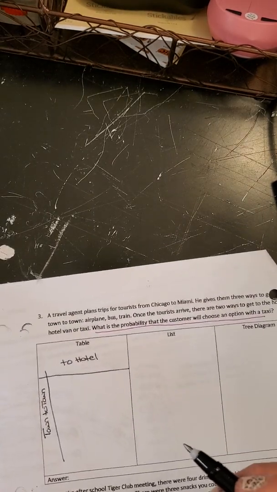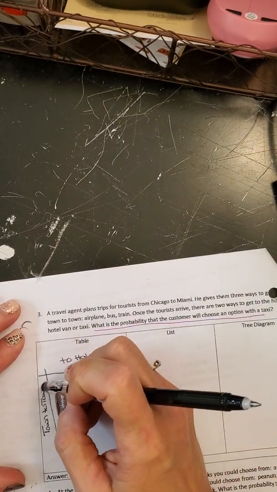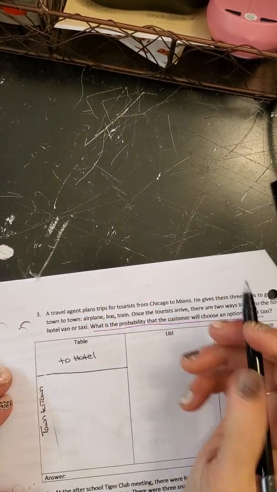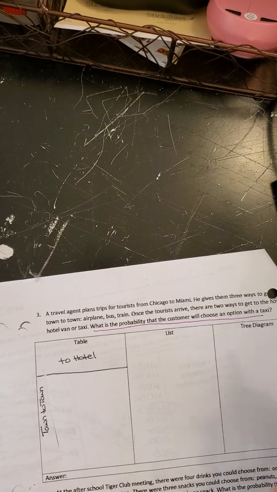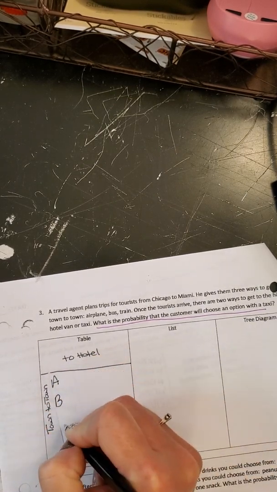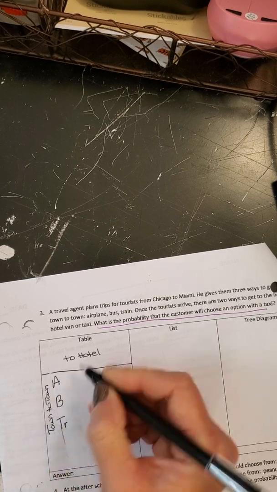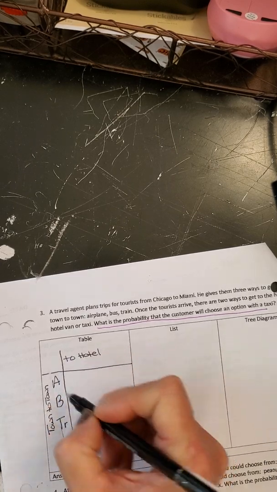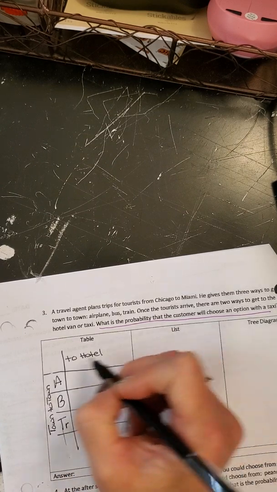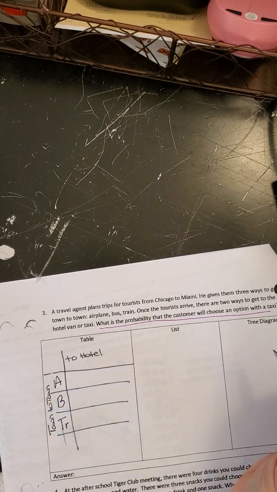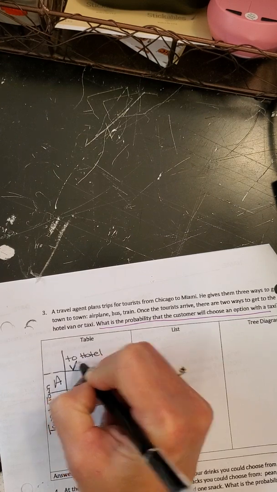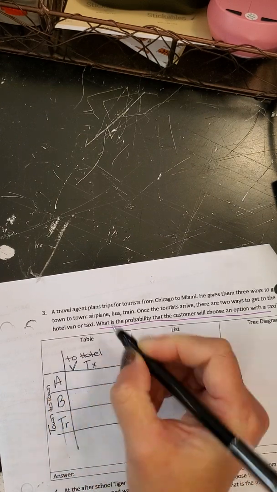From town to town, we can go by airplane, bus, or train. And then to the hotel, we can go by van or taxi.